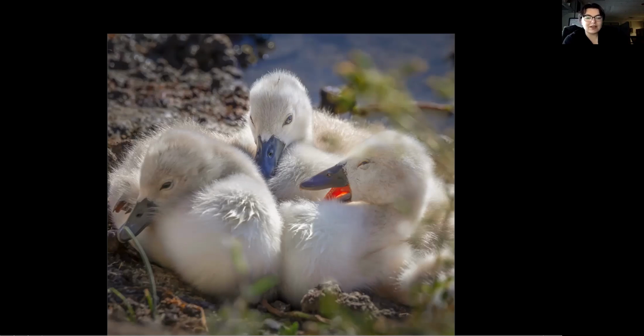I think it is nice to see those three babies all on their own, in a little bit more of a zoomed in cuddling context and their intimacy there. Thank you. Next.